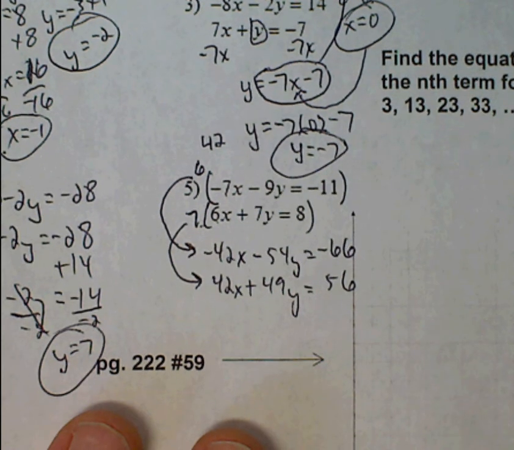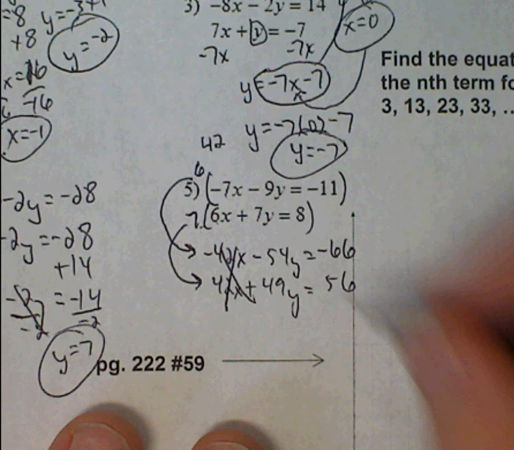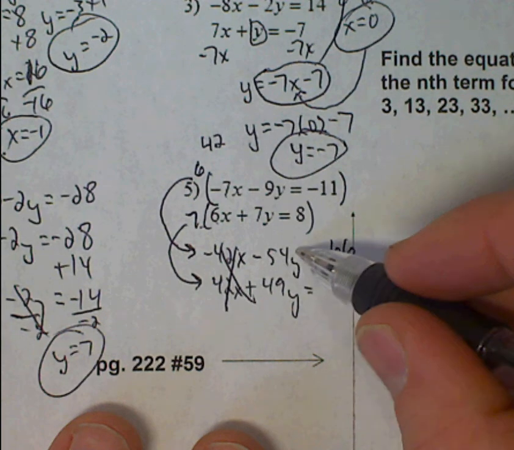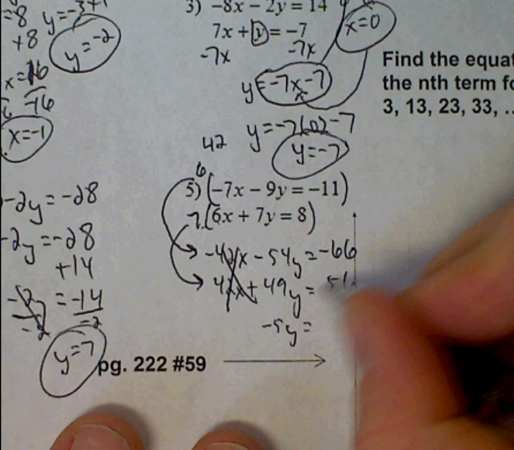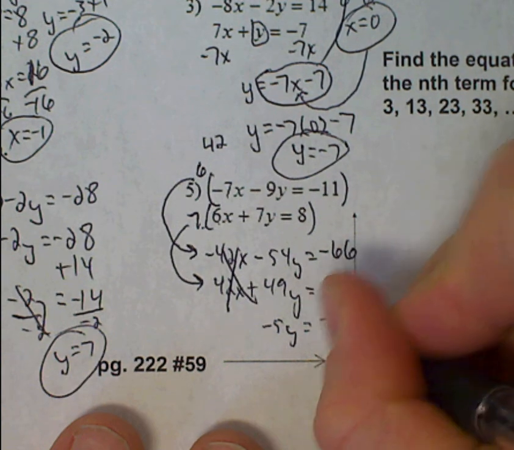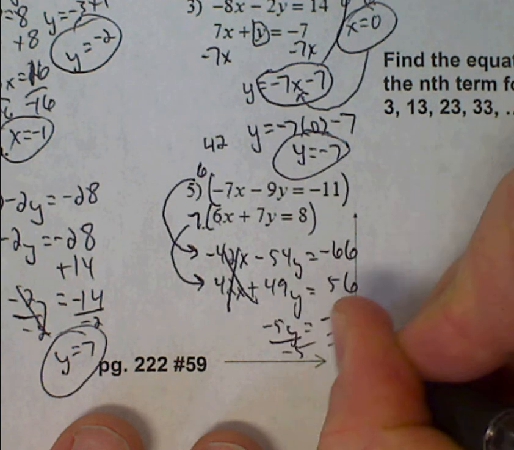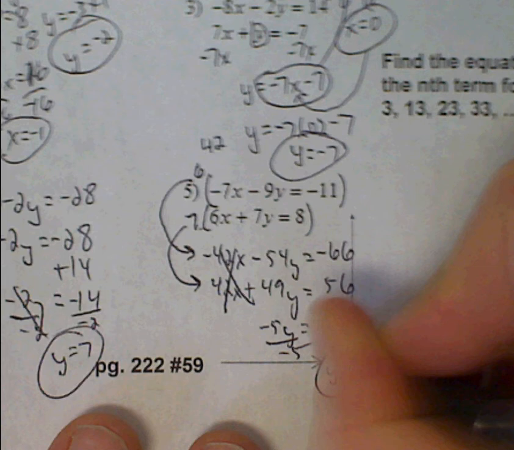Now I can eliminate. If I eliminate, those go away. Negative 54 plus 49 is negative 5y. Negative 66 plus 56 is negative 10. Divide by negative 5, y equals positive 2.